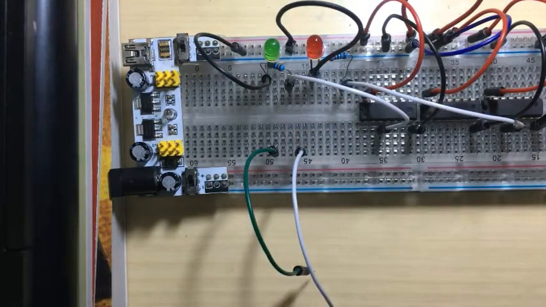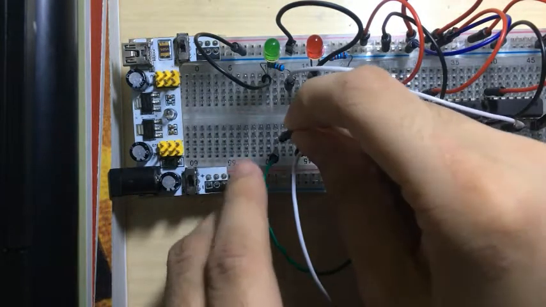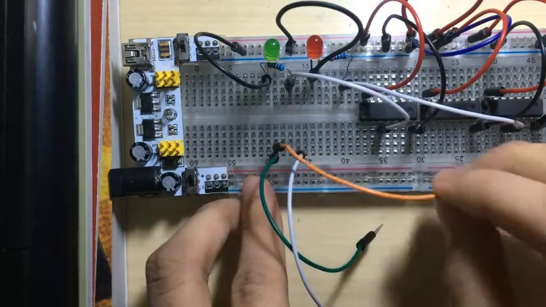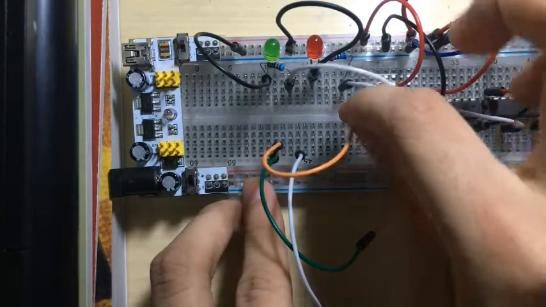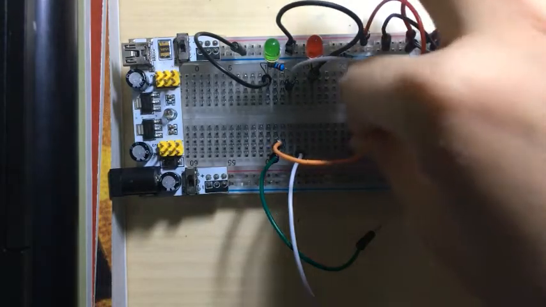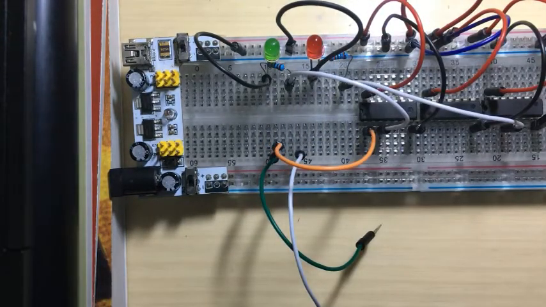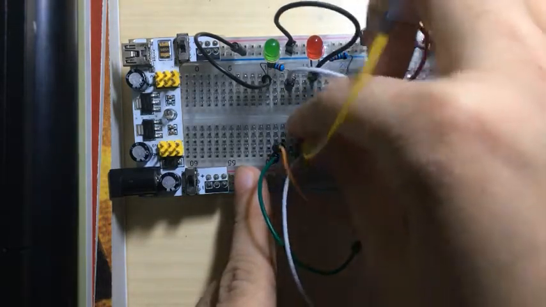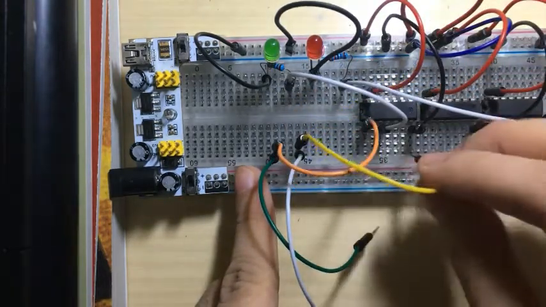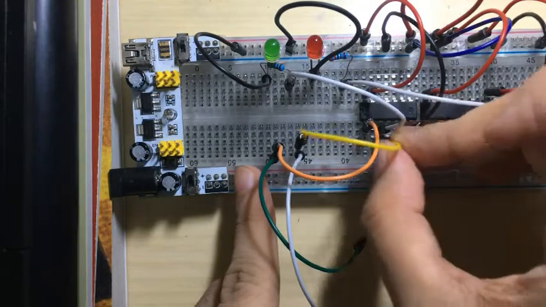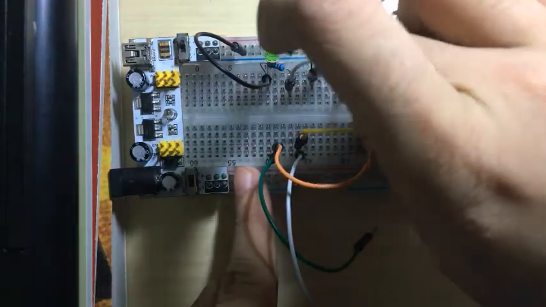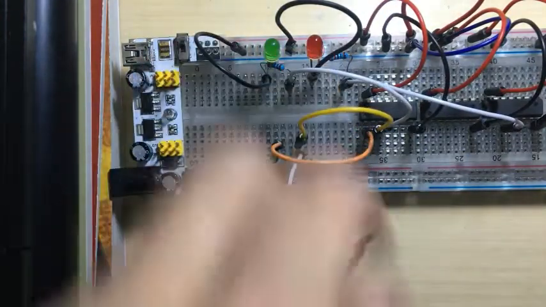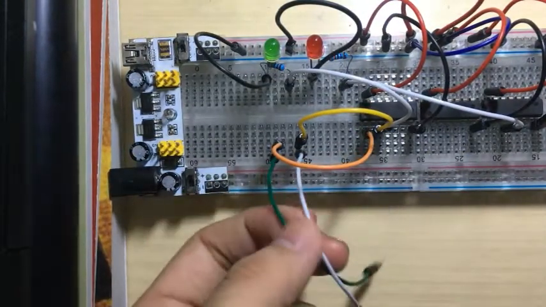Here. And then, first, we connect input X to the first pin of the 7486, or the XOR gate, and then input Y to the second pin of the XOR gate. There.